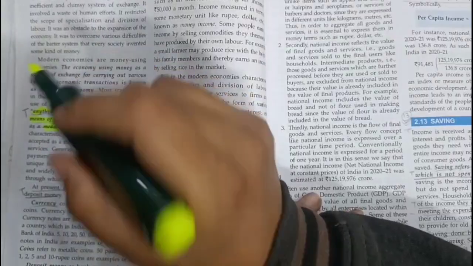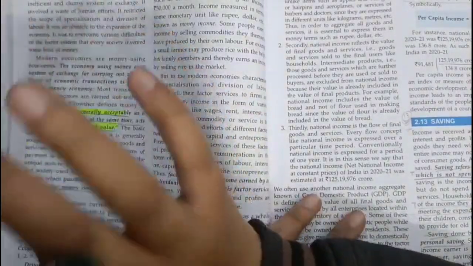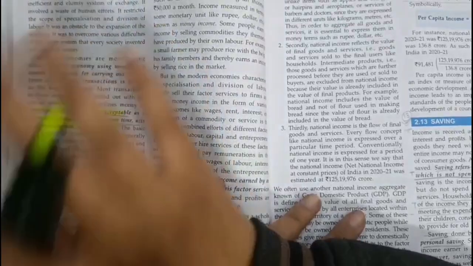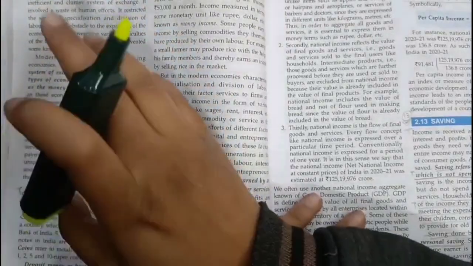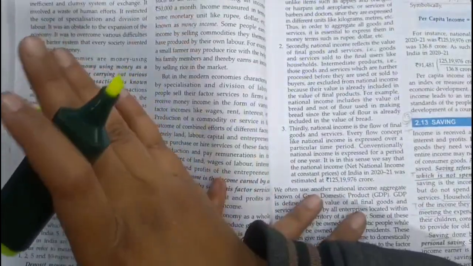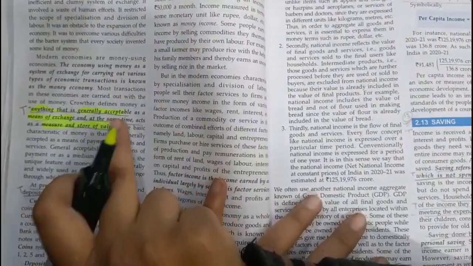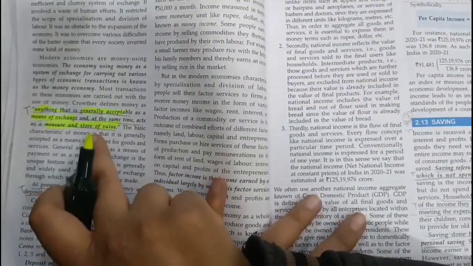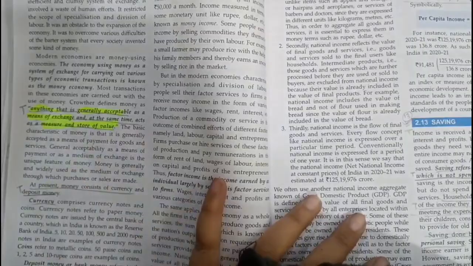Now, how do your parents save money? Usually they store their savings in the form of money, either in bank or at home, but they use money to store their value. Here comes the complete definition. Anything that is generally accepted as the means of exchange and at the same time acts as a measure and store of value.